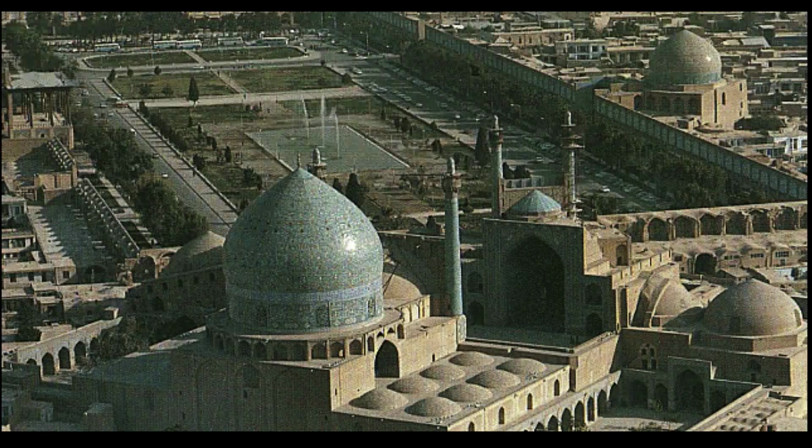We're looking above the mosque from an aerial photograph into the great Maidan itself. I'm afraid the French also intervened here and introduced a formal French garden into the Maidan. It shouldn't have a garden, of course, it should be paved, because it was a market area.